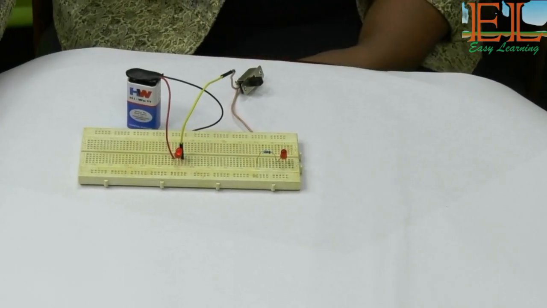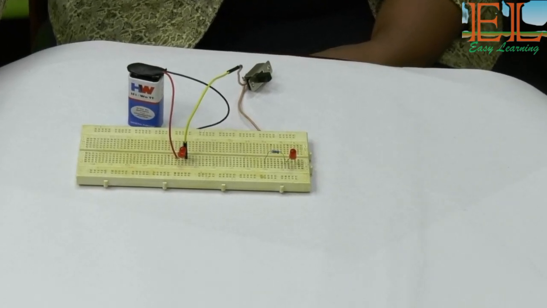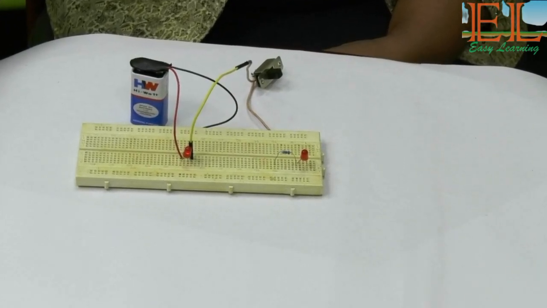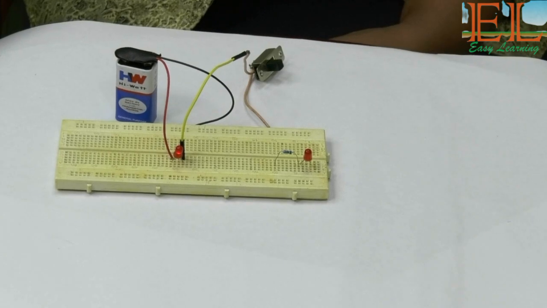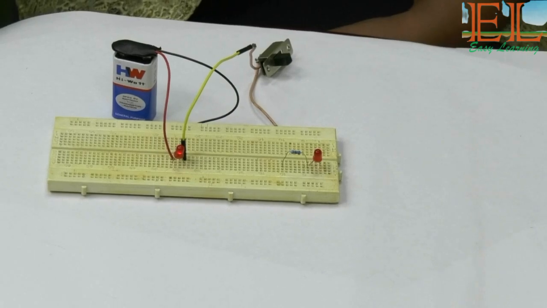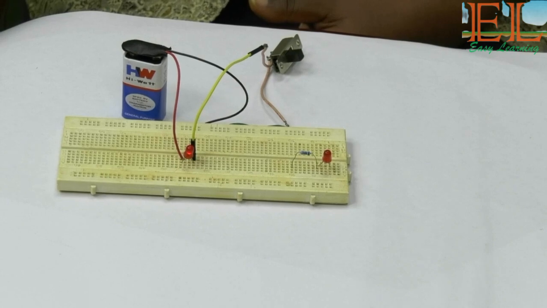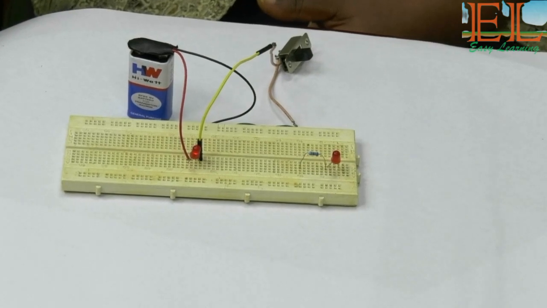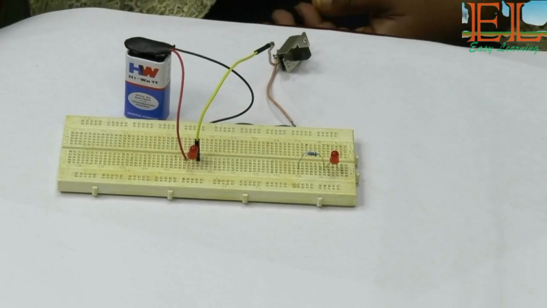After some time, let's see what is happening to our LED. And there it is, the LED blows off.